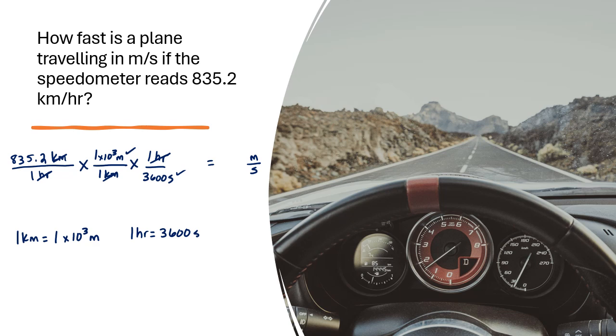And the answer is 232 meters per second.